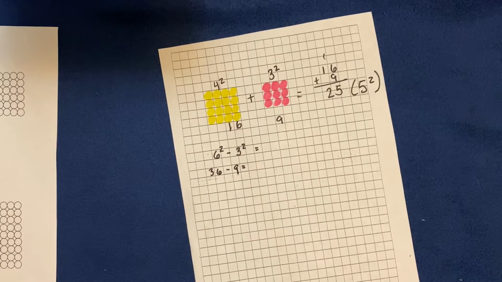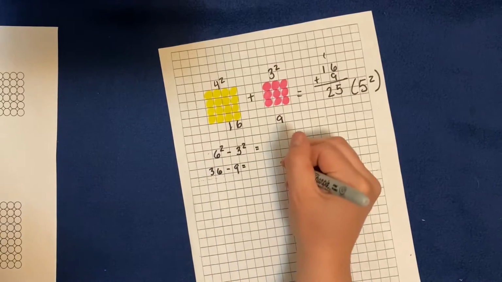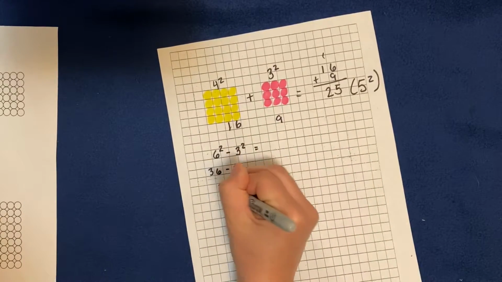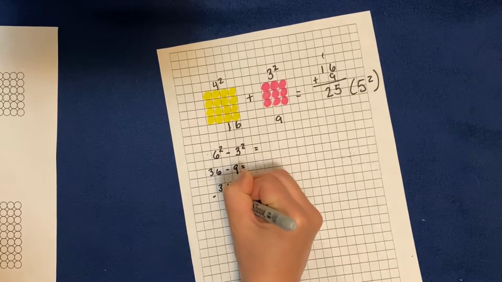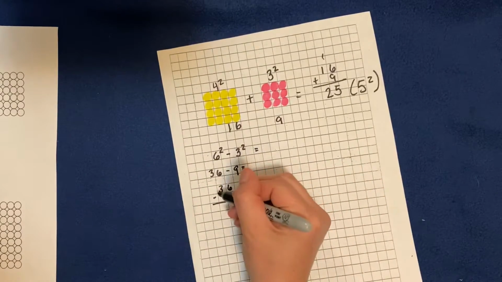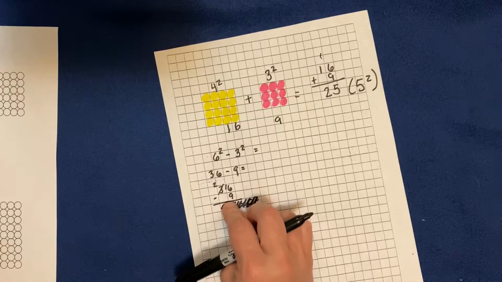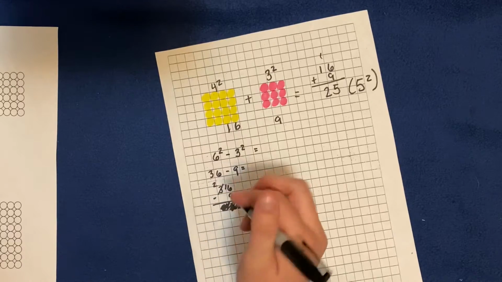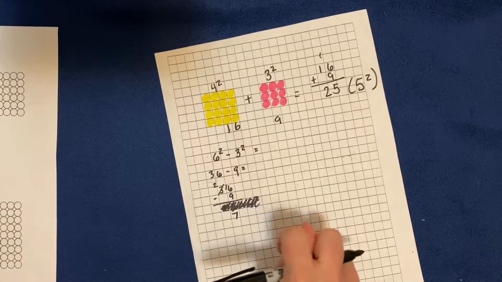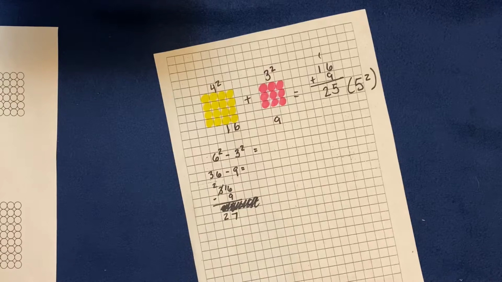So we need to do a subtraction problem. Again, this is a horizontal way of writing it. We can also write it vertically. 36 minus 9. So we're going to have to borrow, aren't we? We're going to have to exchange this. We change the 3 to a 2, and then the 6 to a 16. What is 16 minus 9? 7. Sorry, ignore my mistake there. And then 2 minus 0 is 2. So that equals 27. Okay.